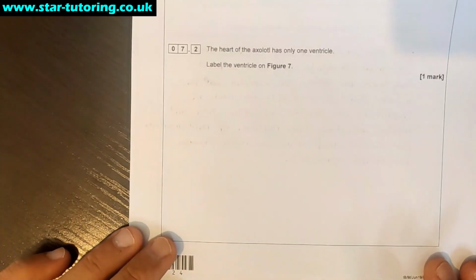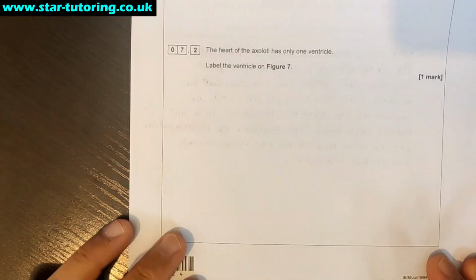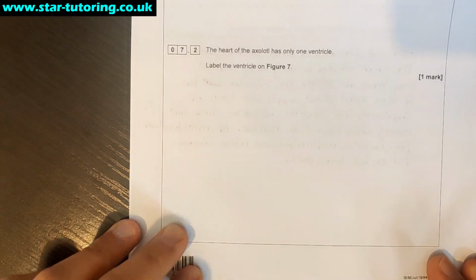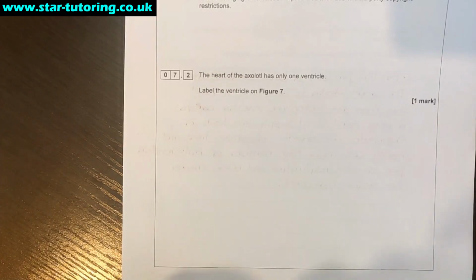Right. Then we go to 7.2. The heart of the axolotl has only one ventricle. Label the ventricle in figure 7. Right, so let's go to... Oh, that makes no sense.